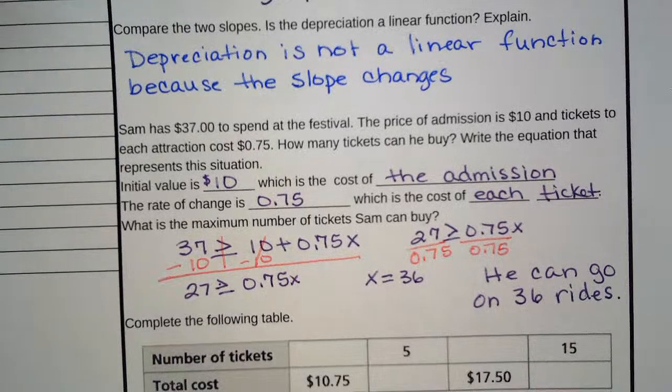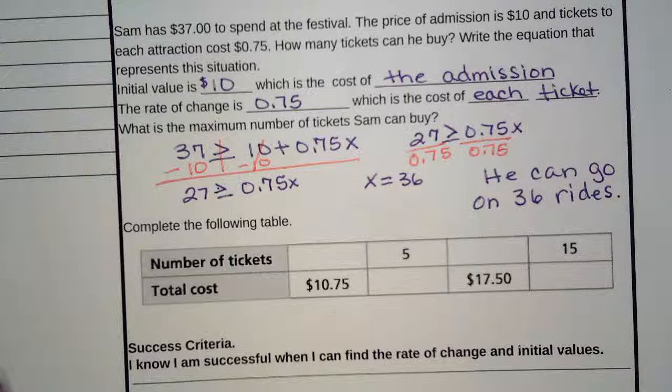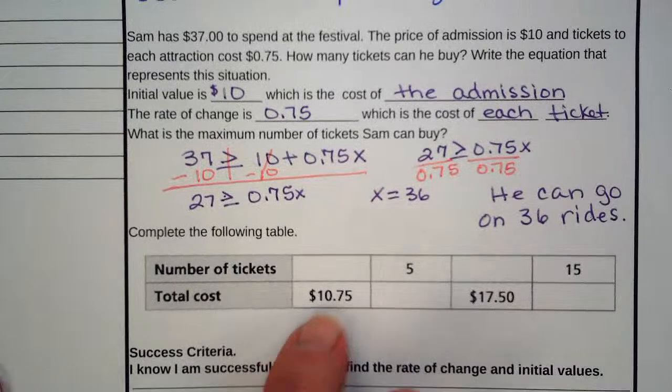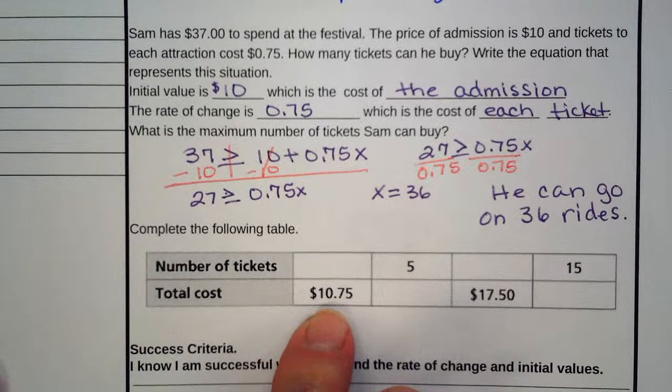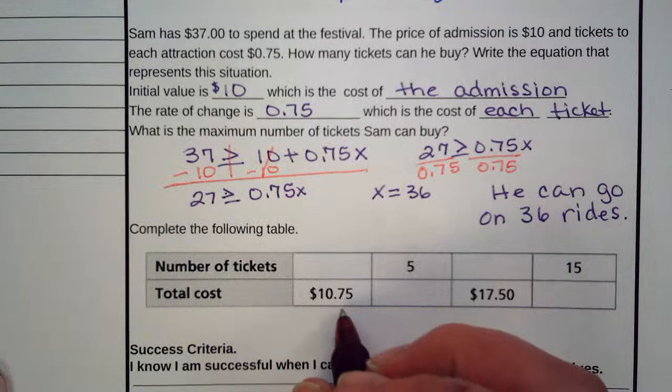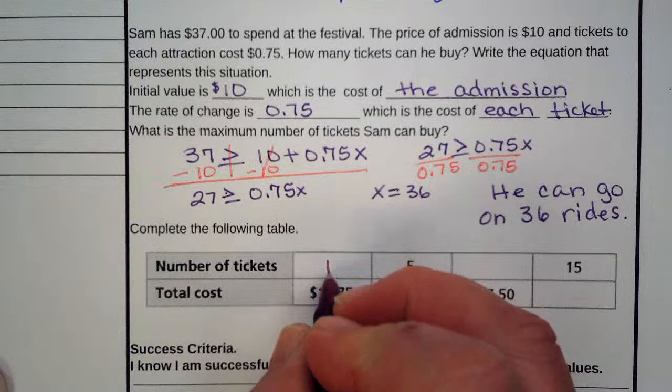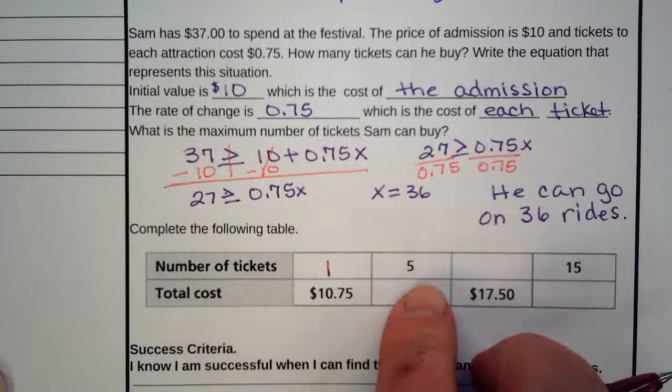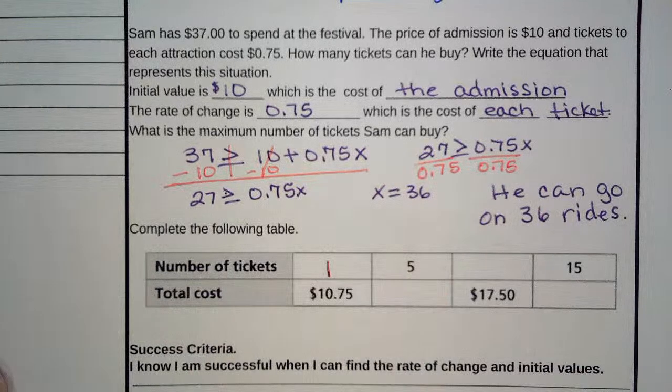Okay, we're going to complete the following table. Okay, so if he's paid $10.75, how many rides has he been on? That would be 1. After 5 rides, how much has he paid?